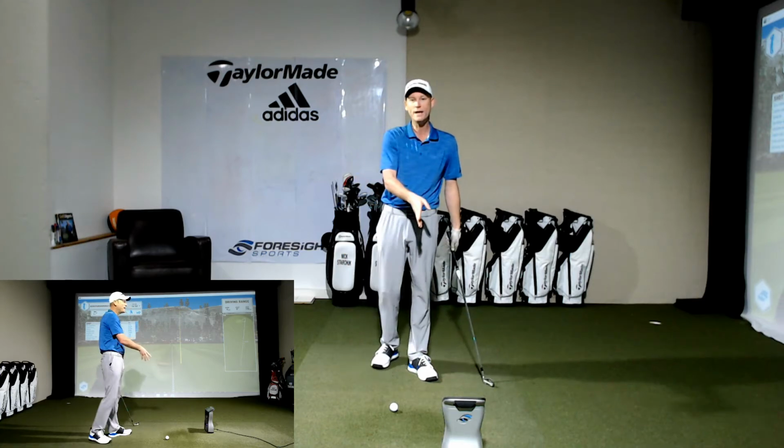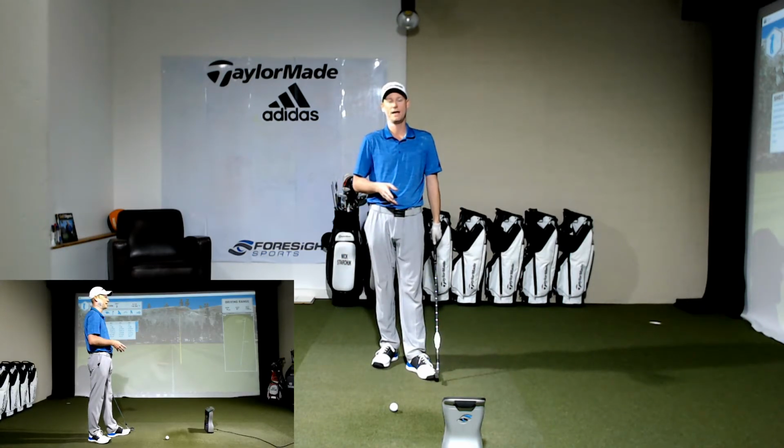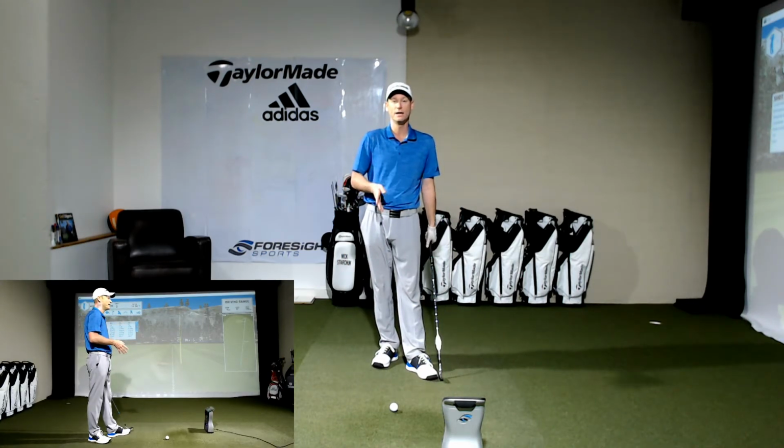So when we hit a shot here with Foresight, we're going to be able to take a look at what that lie angle is relative to the swing in a dynamic motion. Let's take a look.